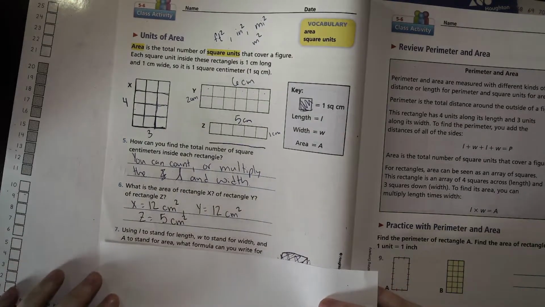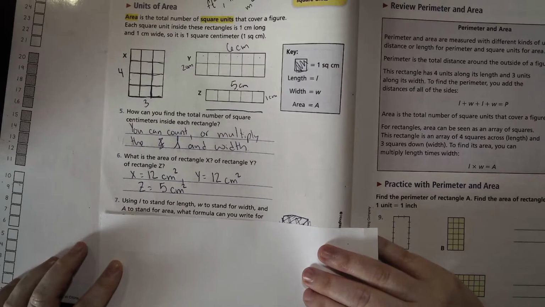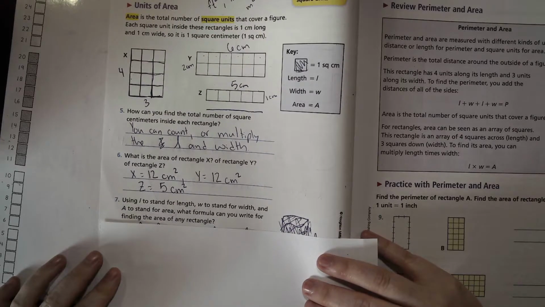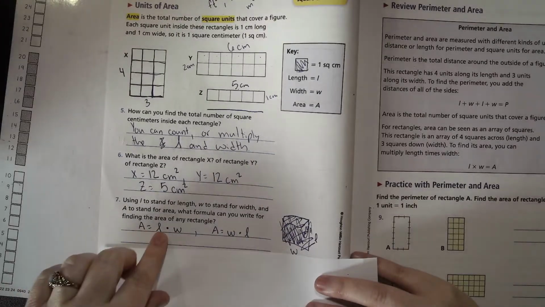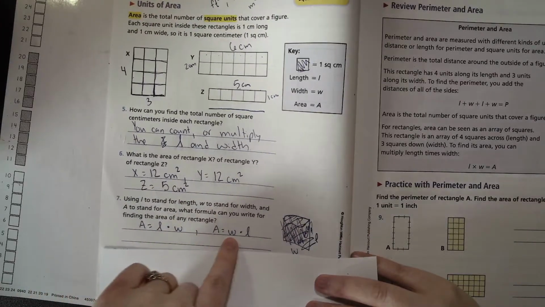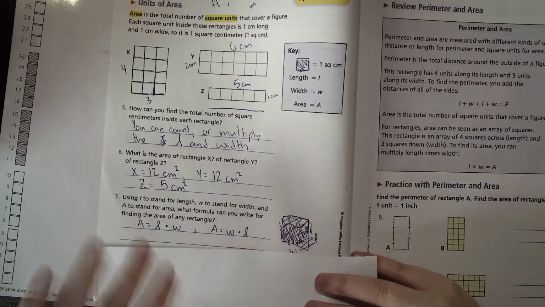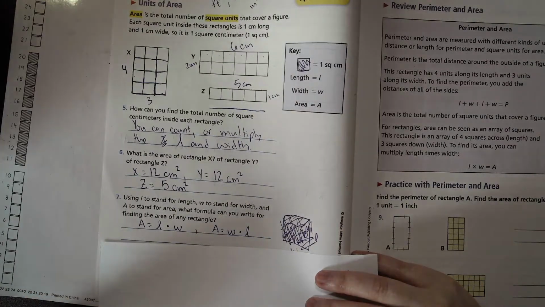And then using L to stand for length and W to stand for width and A to stand for area, what formula can you write for finding the area of any rectangle? So you can have area equals length times width or area equals width times length. Those are the same thing because of the commutative property of multiplication.